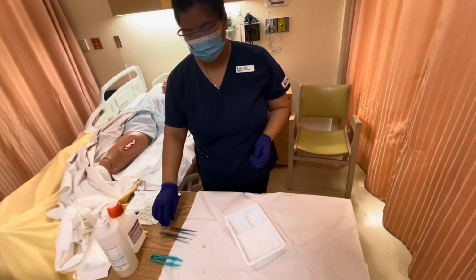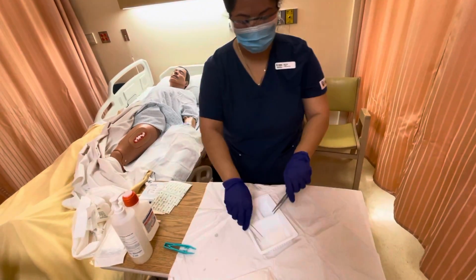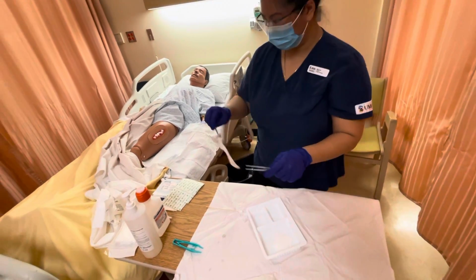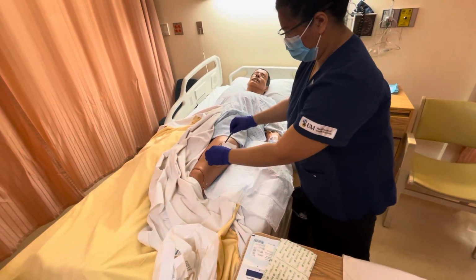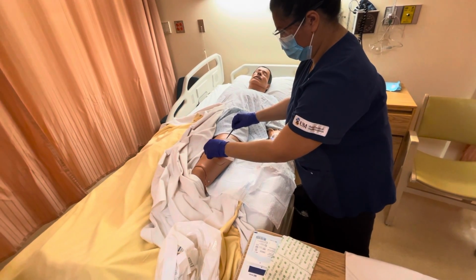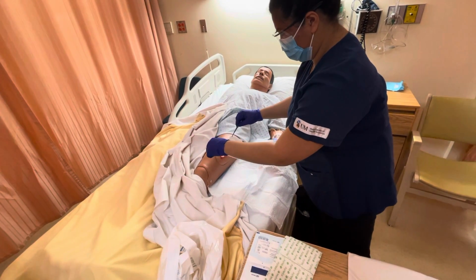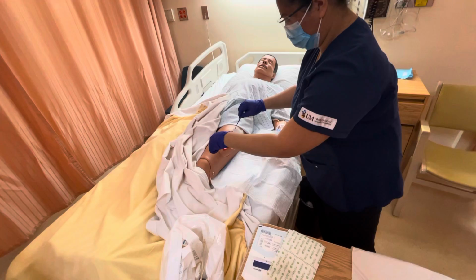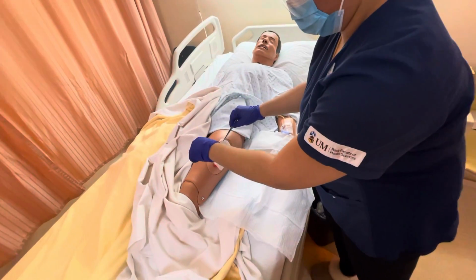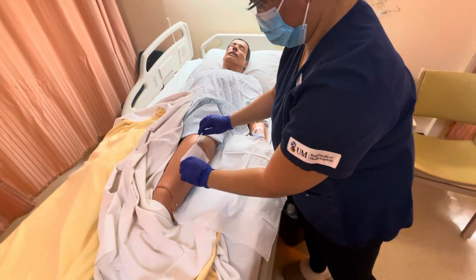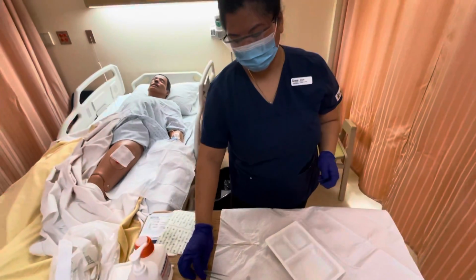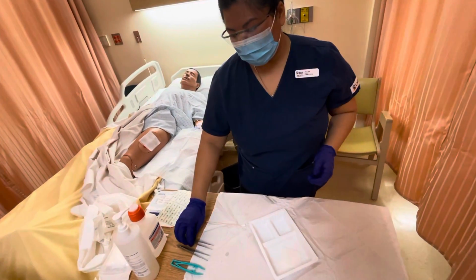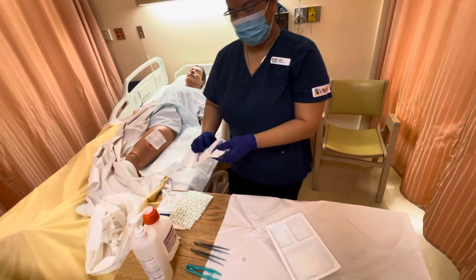And then we're going to cover the wound with another 4x4 gauze as per order. So our order stated just one 4x4 gauze. And then we can cover up the wound with an abdominal pad.